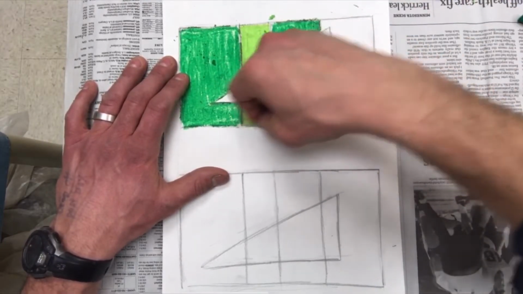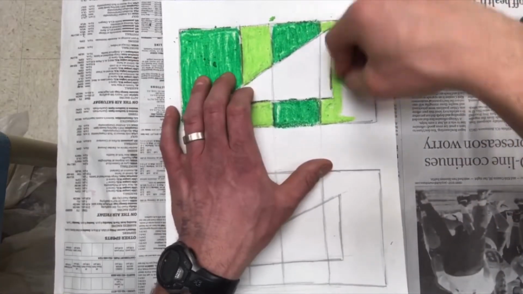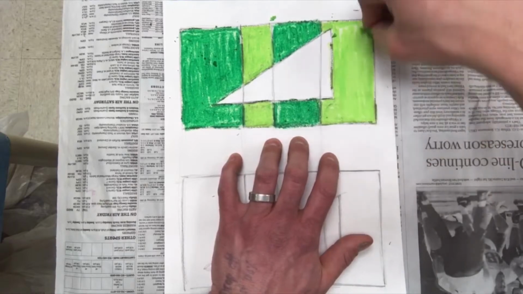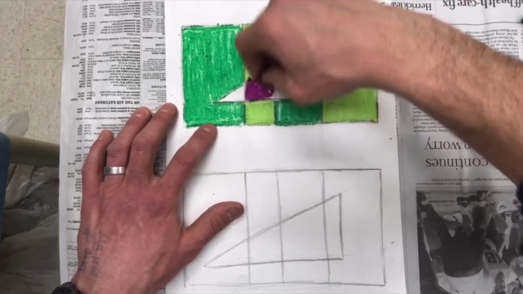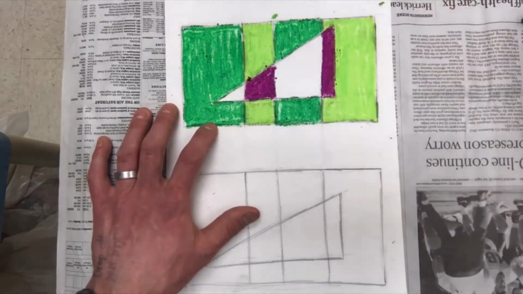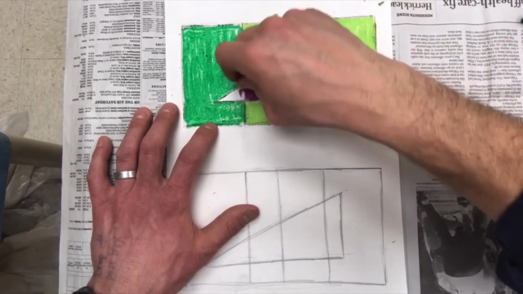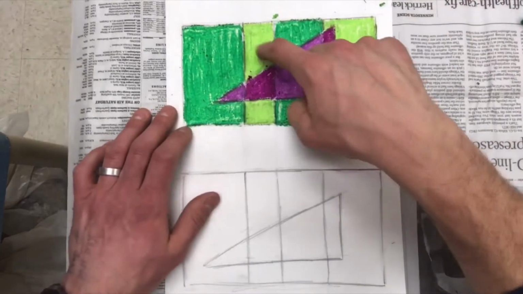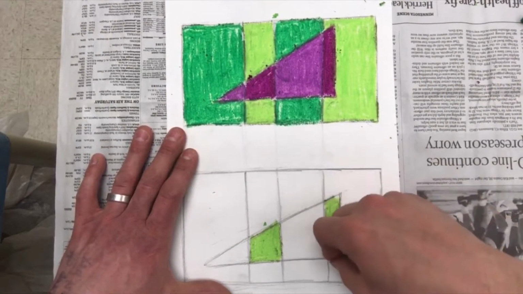So I'm using a medium green and a lighter kind of lime green on the exterior or the outside environment of my triangle here. Then I'm going to be choosing a different color. So green is obviously different than magenta or purple. So I'm kind of working with a lot of cool colors here, but again, I'm trying to play around with dark green, light green, and dark purple, and then lighter purple.